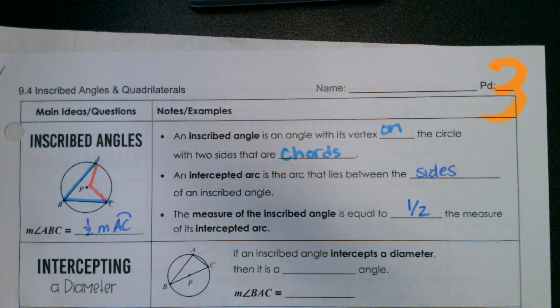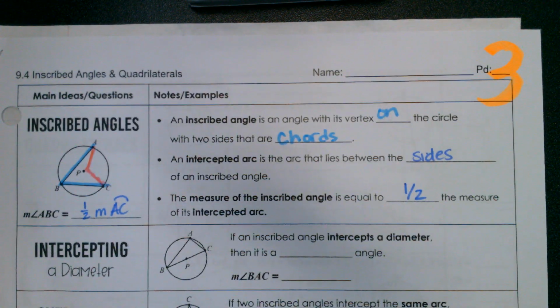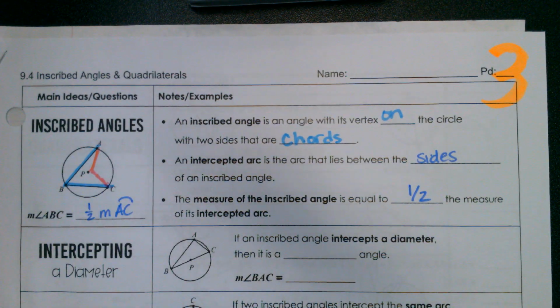So go down to, we're going to ignore intercepting a diameter and overlapping the arcs. We're actually going to figure out that relationship using inscribed angles.